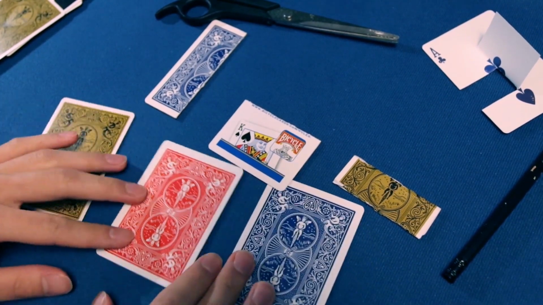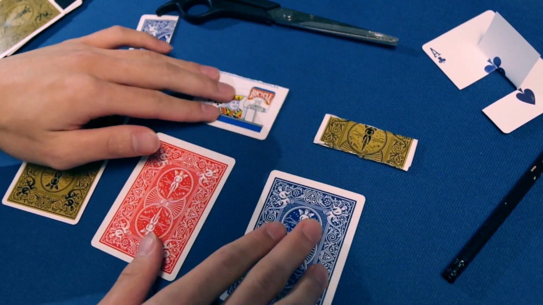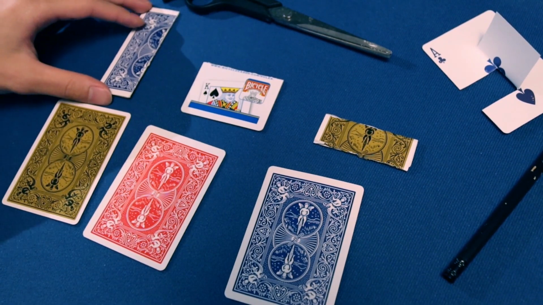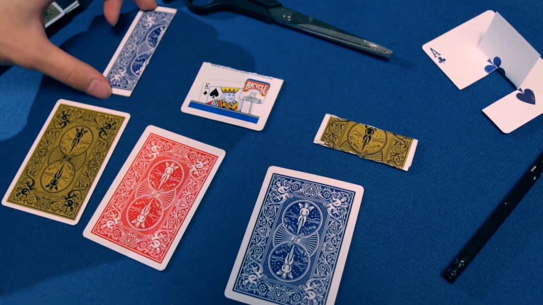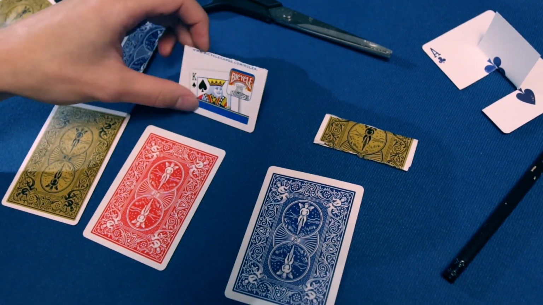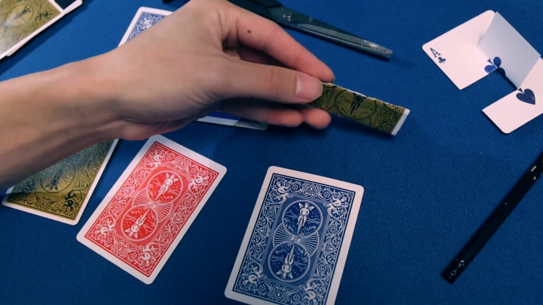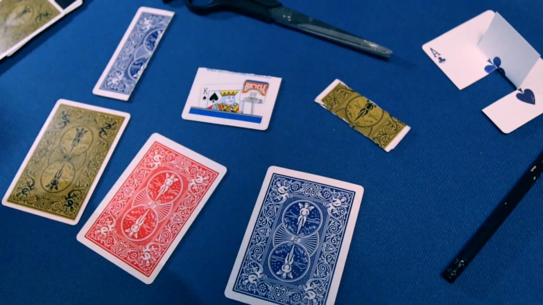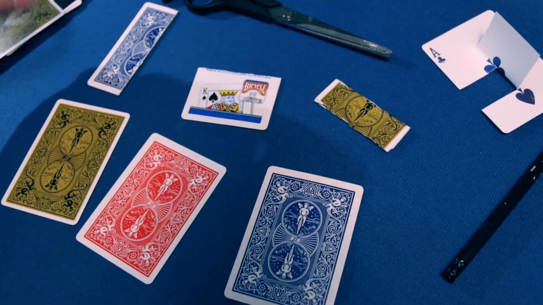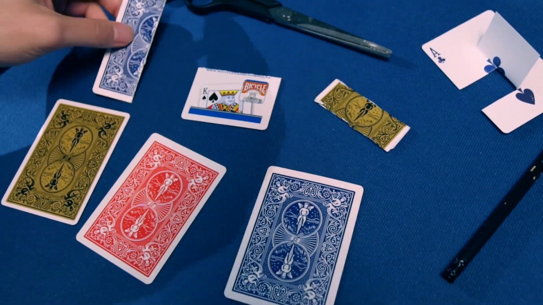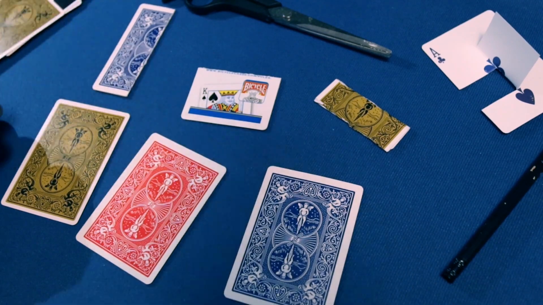All right, so the 3 different templates that we'll make are, one, a long half card over here. Then we have a short half card. Then we have a short quarter card over here. All right, so those are the 3 templates that we'll make. And let's start with our first template, which is the long half card over here.